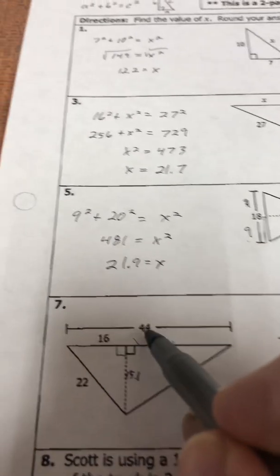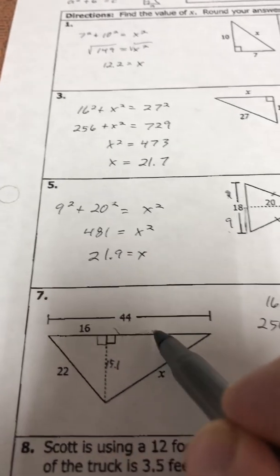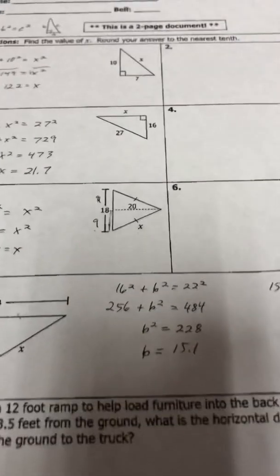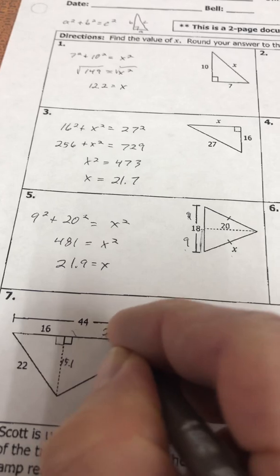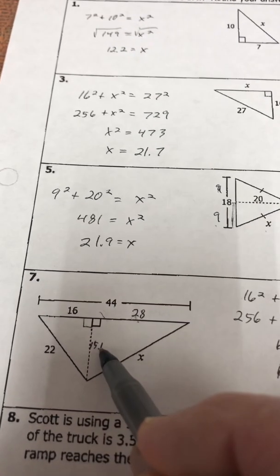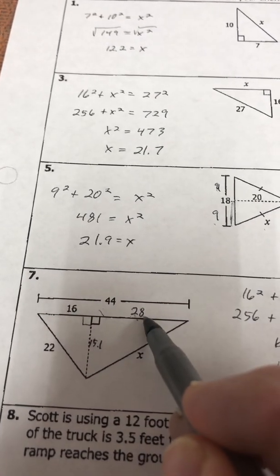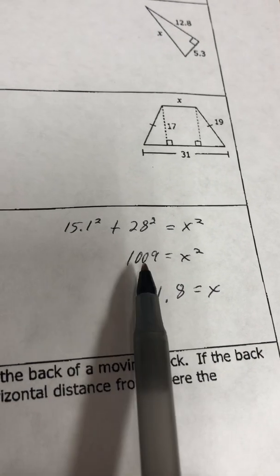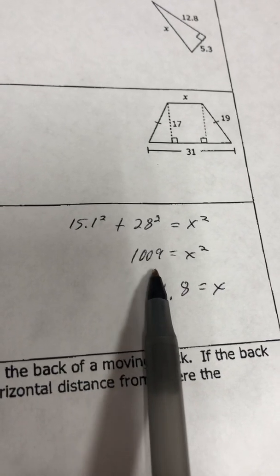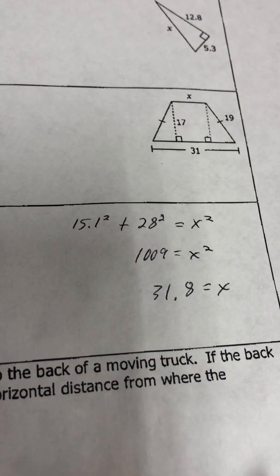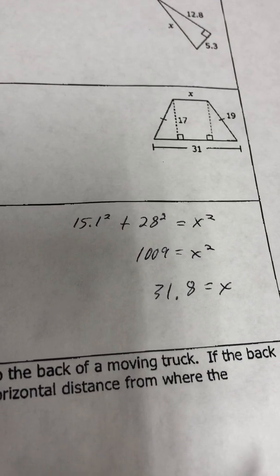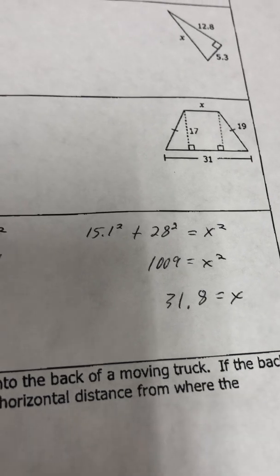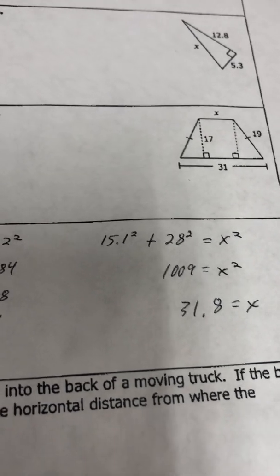So this is 15.1, and I need to know what this is. I figured out what this was by just taking 44 minus 16 to see what's left over, which ends up being 28. So we have 15.1 squared plus 28 squared is going to equal x squared, and I have that written over here. It ends up being 1009. I take the square root of 1009 and I get 31.8. That's my measurement for x, rounded to the nearest tenth.